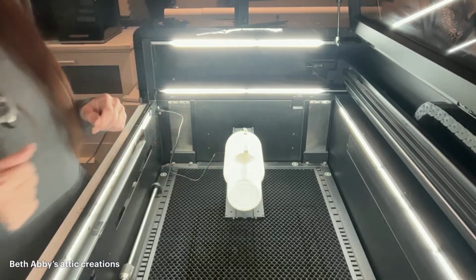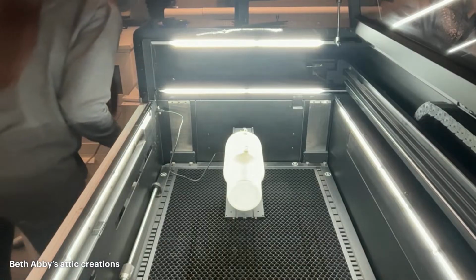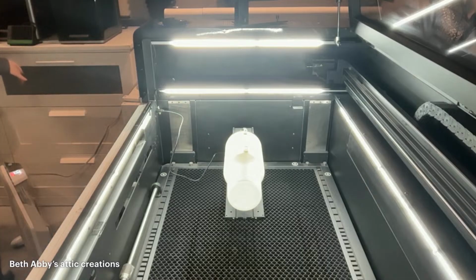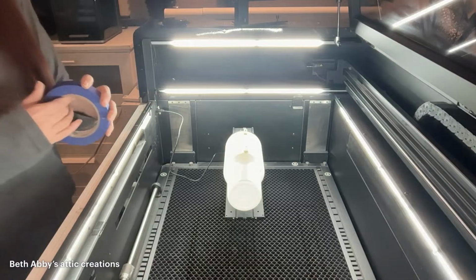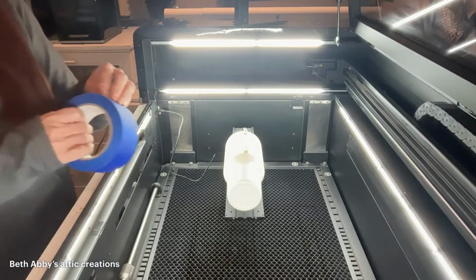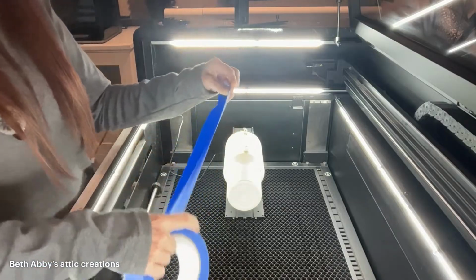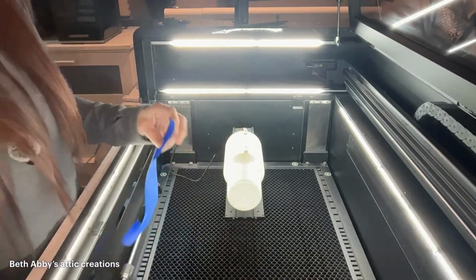And that's pretty much it. So what I also like to do before I run my actual tumbler, especially a full wrap, is a tape test. Actually, that tape is too small. In my prior video where I went over doing this, it didn't record the tape test, so I just want to show you guys what my tape test is.